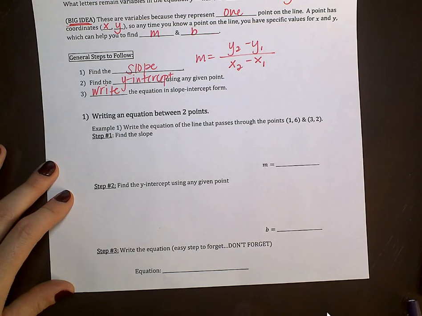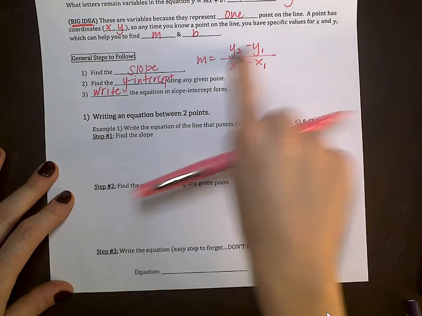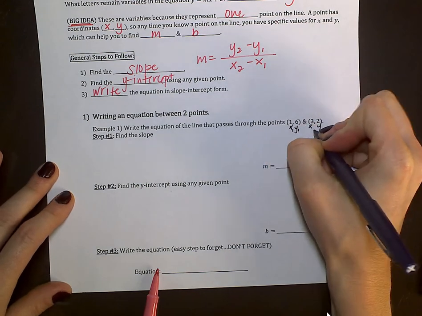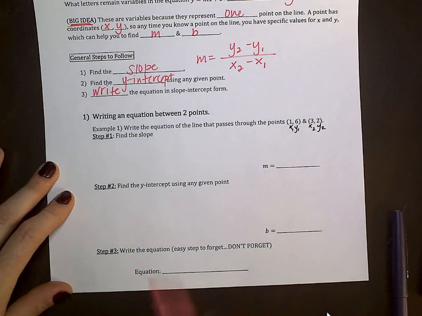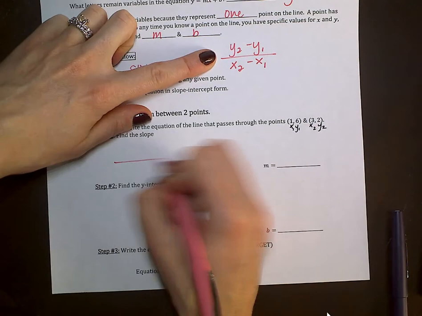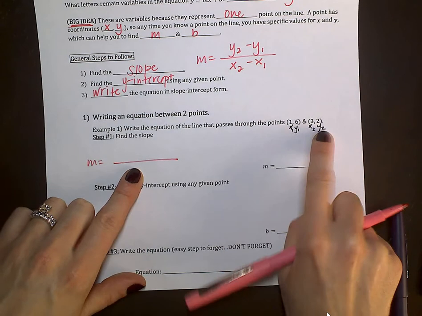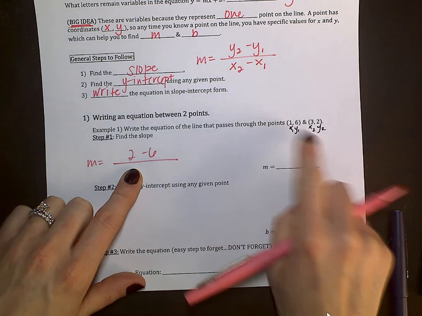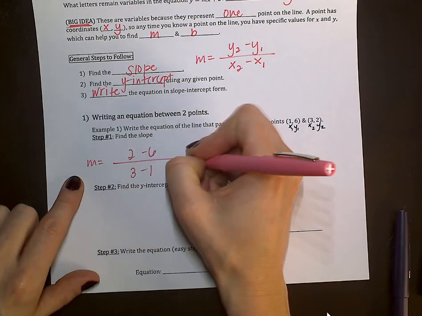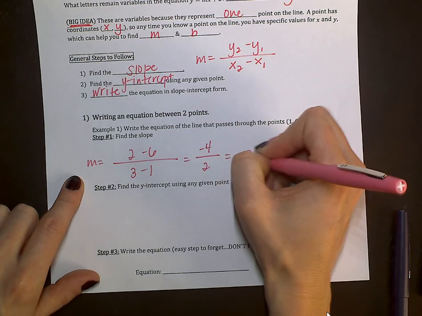So step 1, I need to find the slope. They give me 2 points, so I'm going to use this formula right here. Remember that ordered pairs are x and y, and since there's 2, we call the first one x1, y1, the second one x2, y2. So I'm going to use my formula here. On top, I'm going to do y2 minus y1. So that would be 2 minus 6. On bottom, x2 minus x1, that would be 3 minus 1. So that would give me 2 minus 6 is negative 4 over 2. Negative 4 divided by 2 is just negative 2.